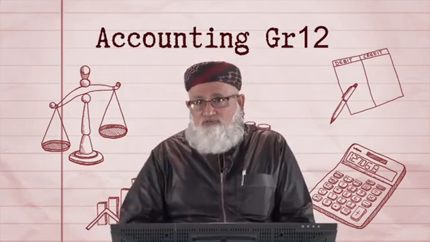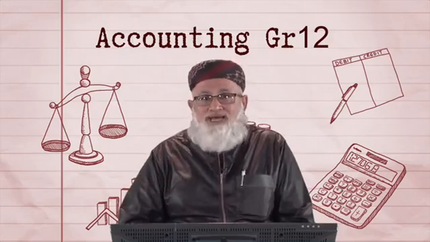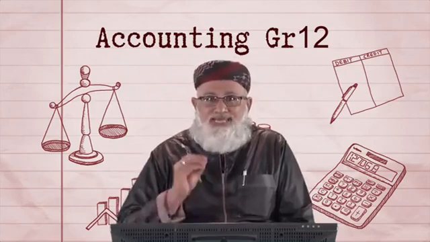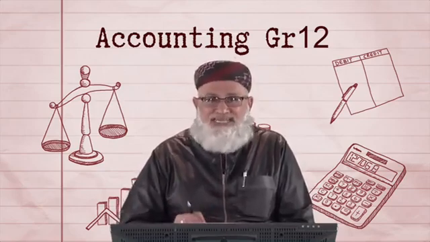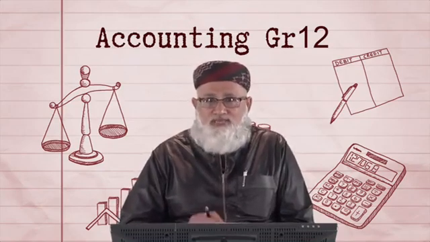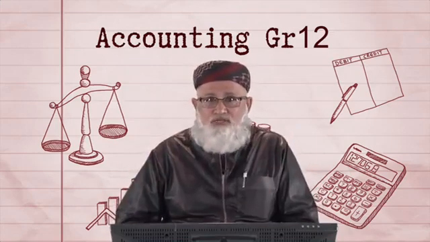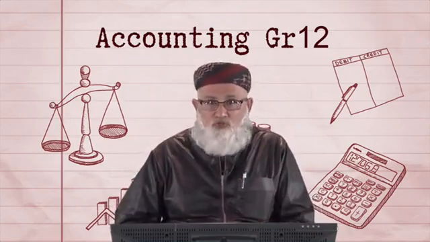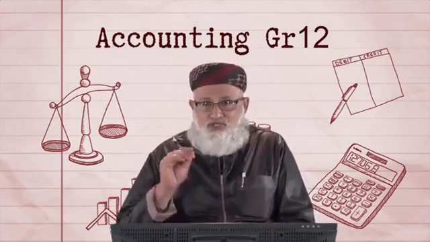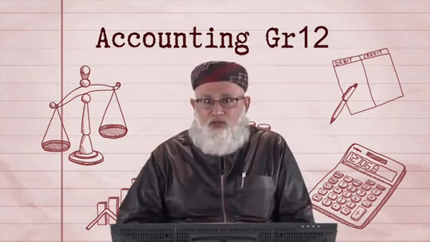Be careful, grade 12s, about carriage on sales. Carriage on sales is a selling expense, and therefore it does not impact on my trading account in any way. It's a normal delivery expense. Be careful. You get these red herrings in accounting, and make sure that you don't get caught out by them. So carriage on sales is not an expense that affects purchases. Rather, it's a normal expense that would go to my profit and loss account.